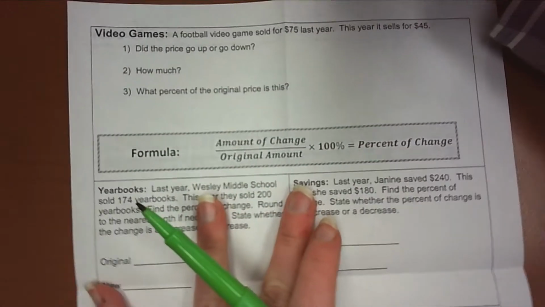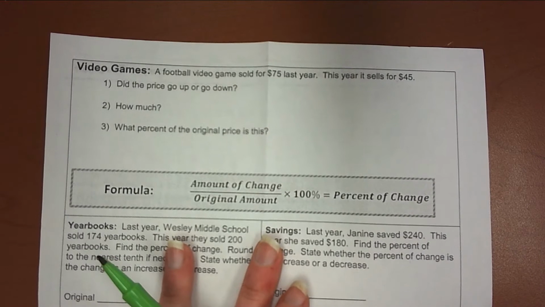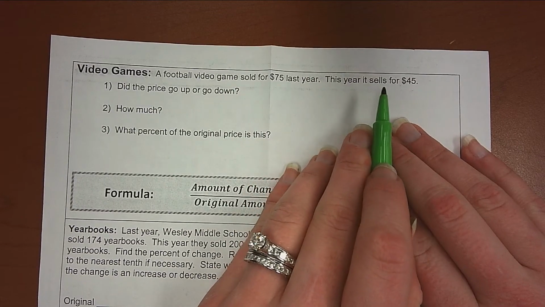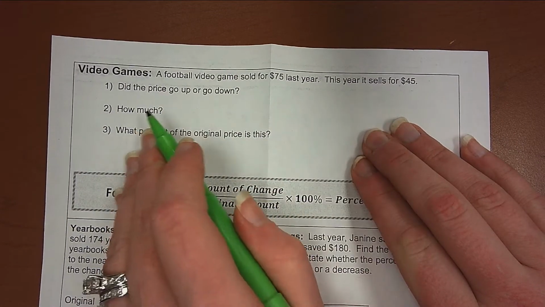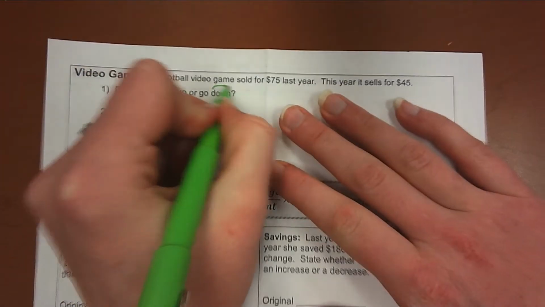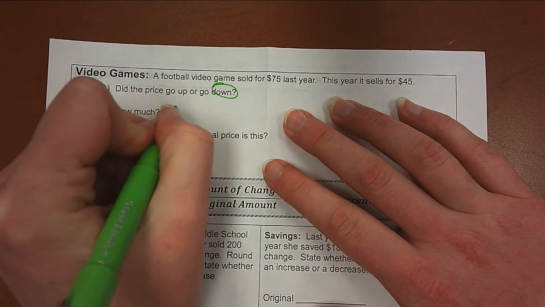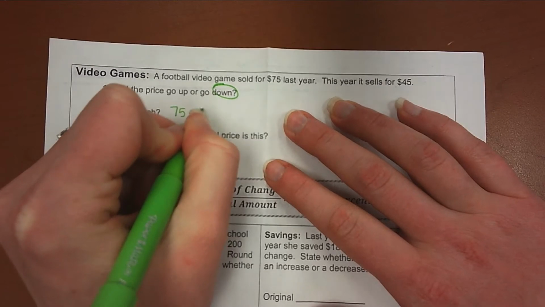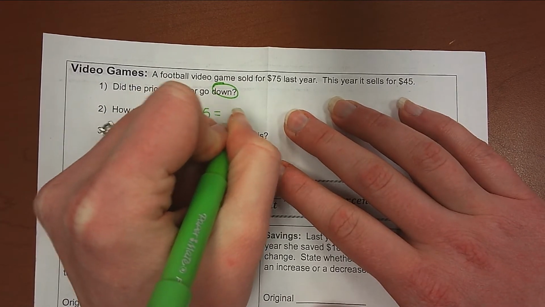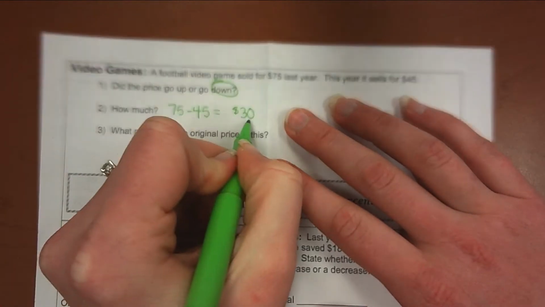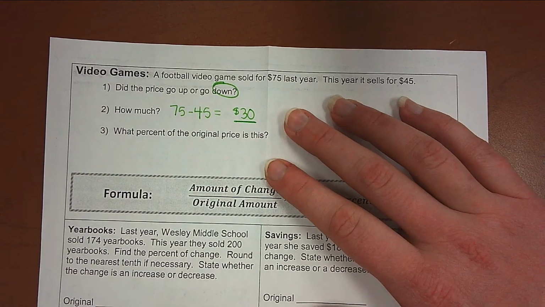So let's do one to start together here. The first example is a video games example. It says a football video game sold for $75 last year. This year it sells for $45. Did the price go up or down? Well, it went down. How much did it go down? 75 minus 45. It went down $30. This is my amount of change right here. This is how much it changed.